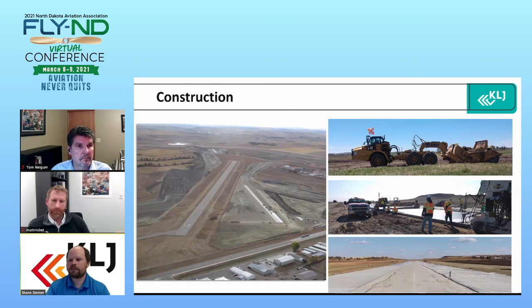Okay, and then where we're sitting at today. So the left-hand picture was taken in September of 2020. So essentially that's where everything was pretty much buttoned up, and the contractor finished on time. That's something that usually doesn't happen on airport projects, contractors finishing on time.